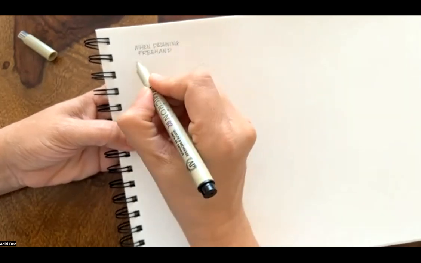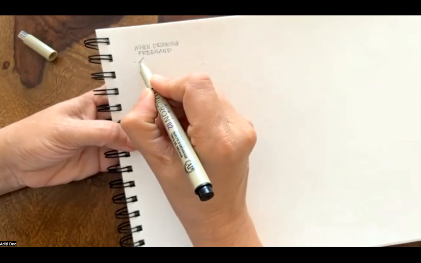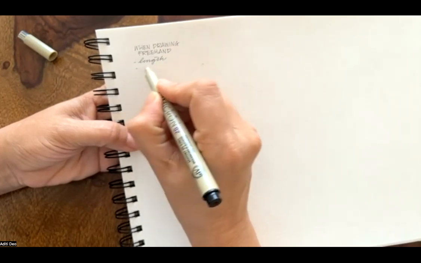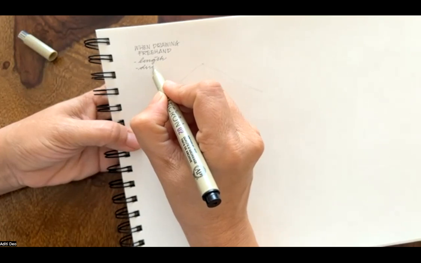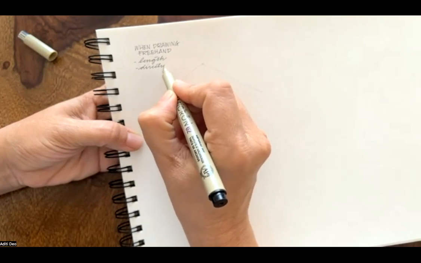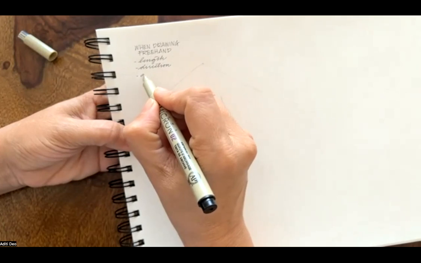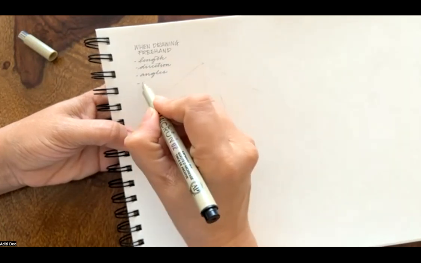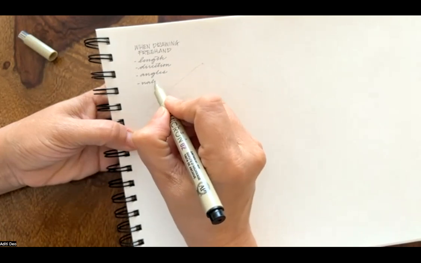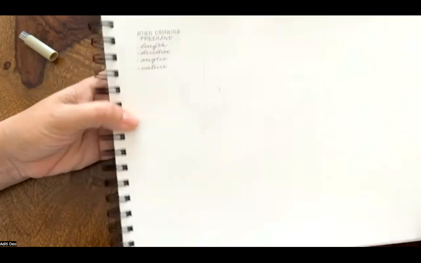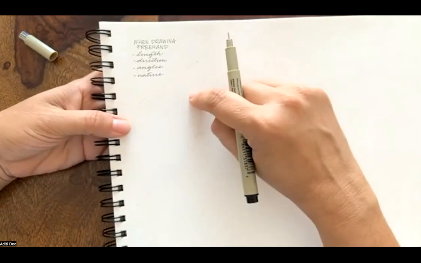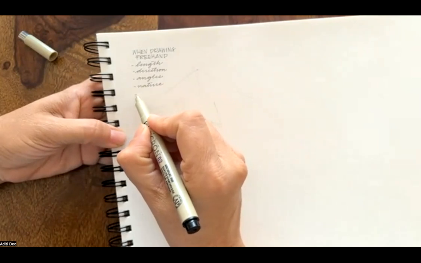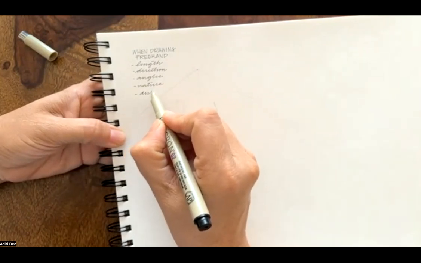So you need to check for length of the line, direction that you have to draw the line in, angles, and nature. Is it a straight line? Is it a curved line? So at every point, you have to check these things. And the last part, you also have to check for distances.